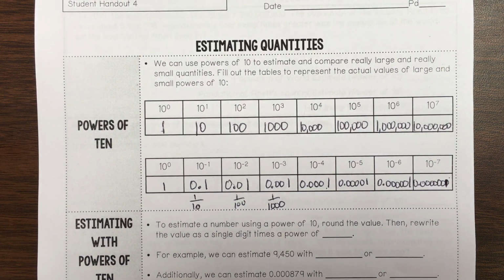And 10 to the negative 7th is 10 millionth, sorry.